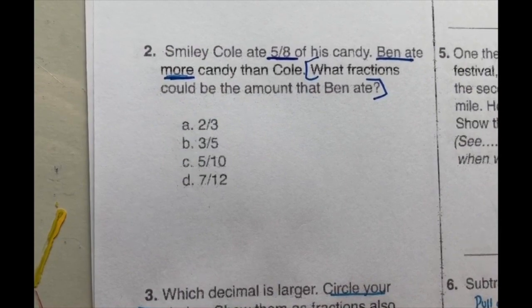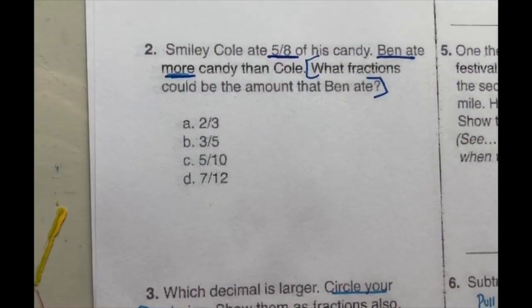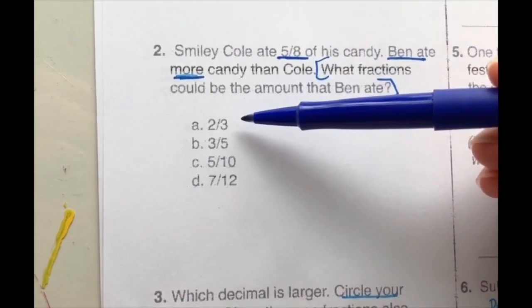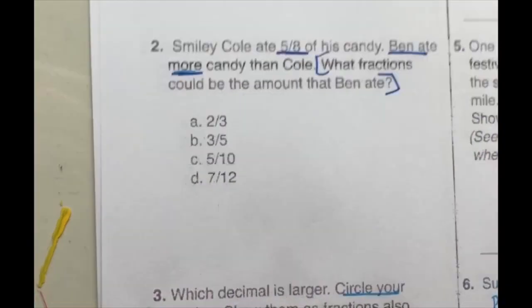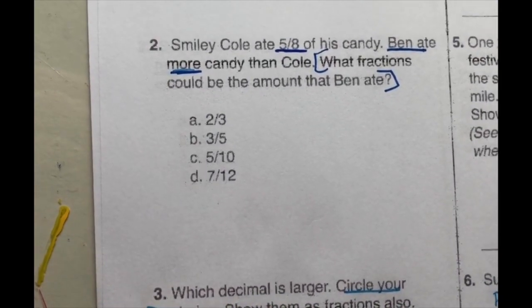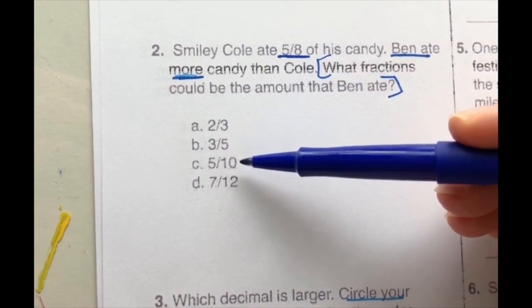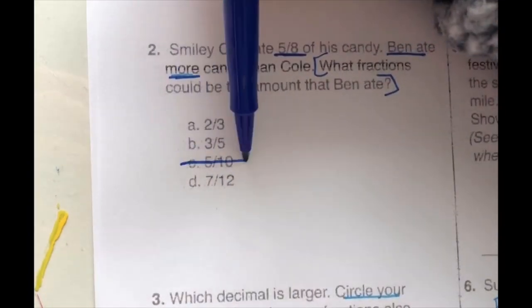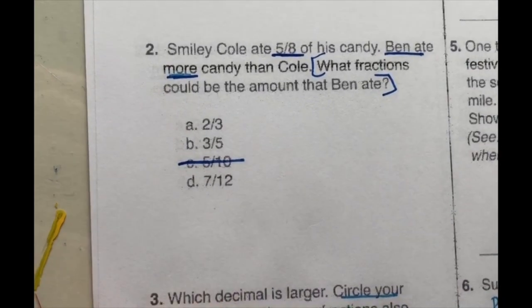So 5/8, if we look at it, is more than half, right? So if any of these are more than half, we know that can be our answer because the fraction has to be bigger. This is half, so we know that can't be one of our answers. And this also is bigger than half. So this could be one.